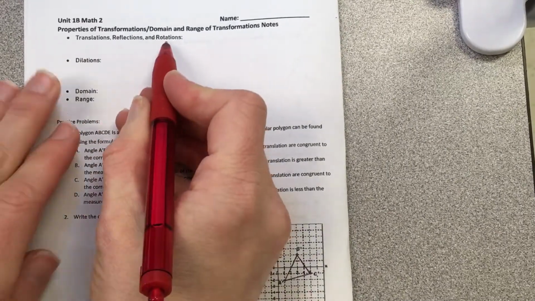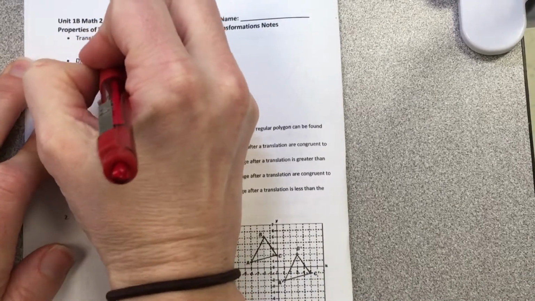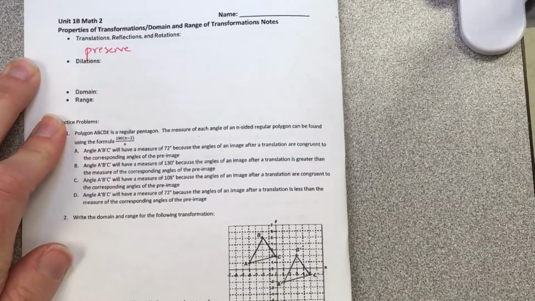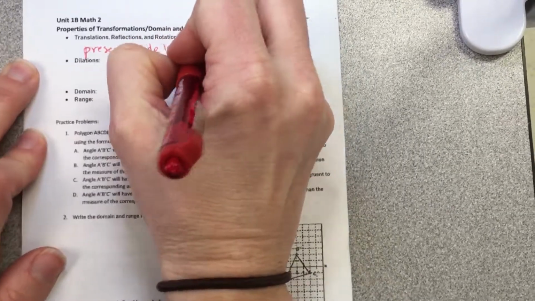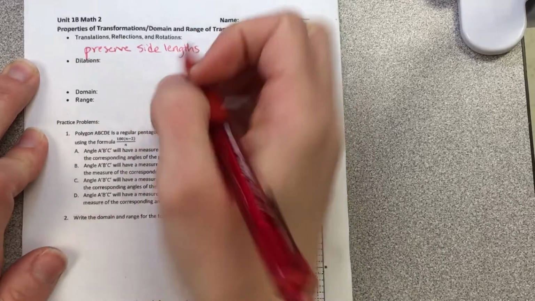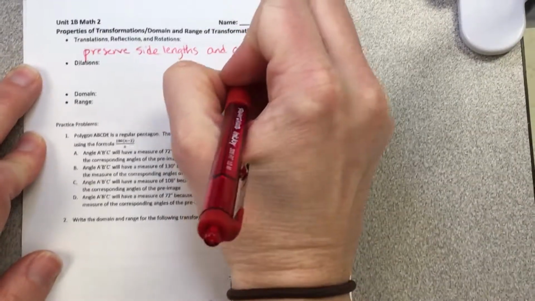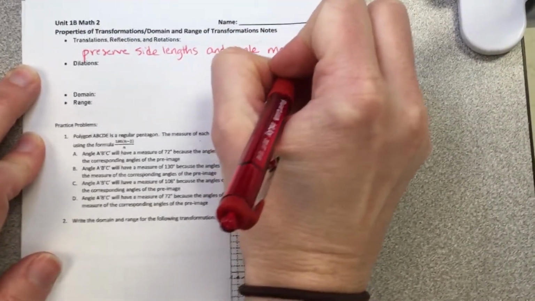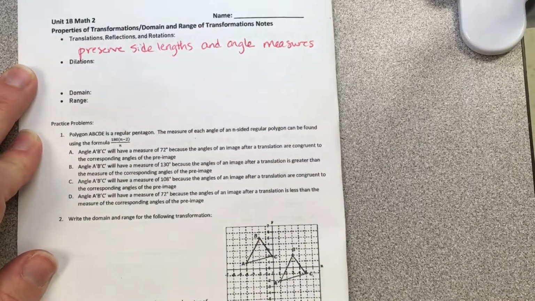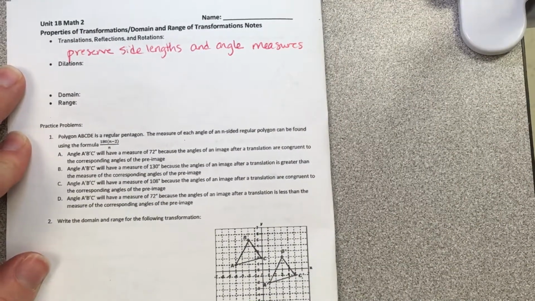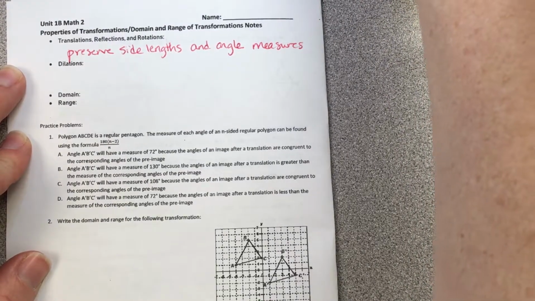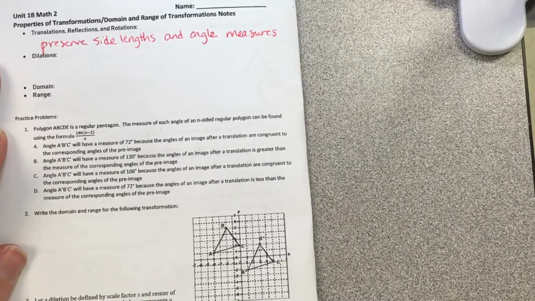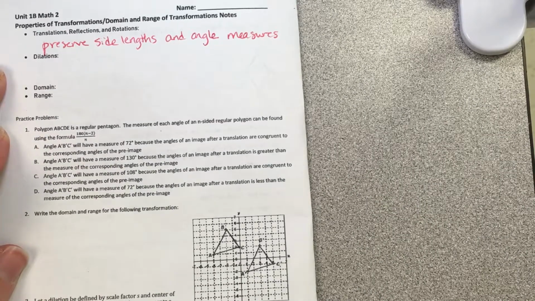Translations, reflections, and rotations preserve. What does preserve mean? Stay the same. They preserve the side lengths. So your side lengths would stay the same and your angle measures. They preserve side lengths and angle measures.